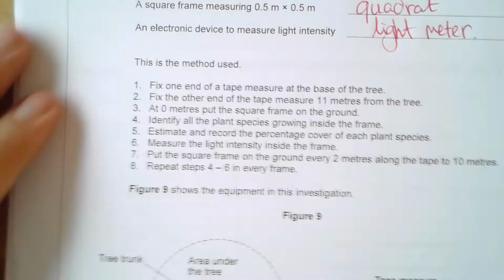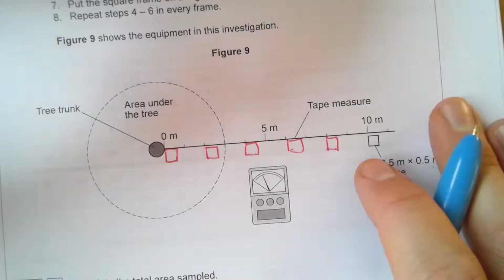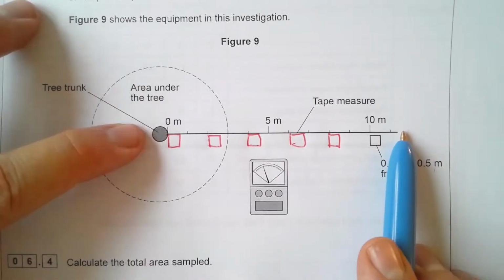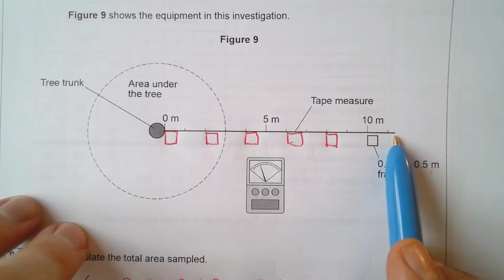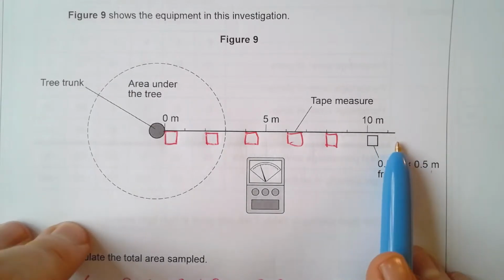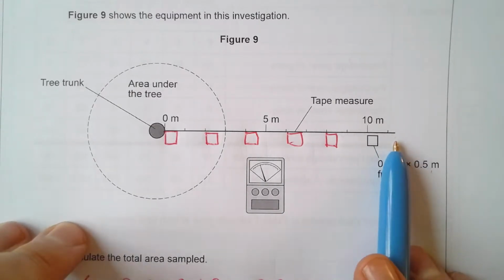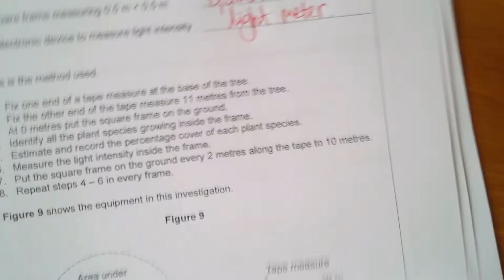Just a side note, this method of placing a tape or a rope across a habitat to measure the distribution of an organism is called a transect. So it's slightly different from just placing a quadrat randomly by throwing it with your eyes shut. That's going to give you population size rather than distribution.